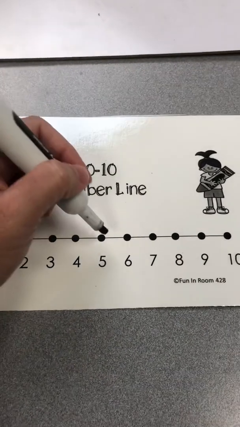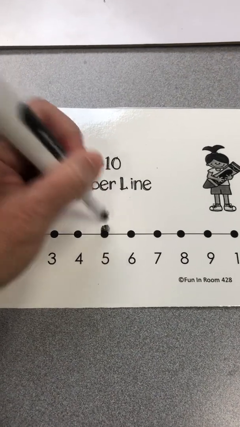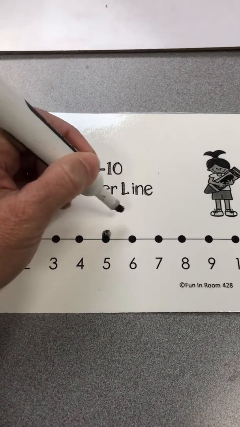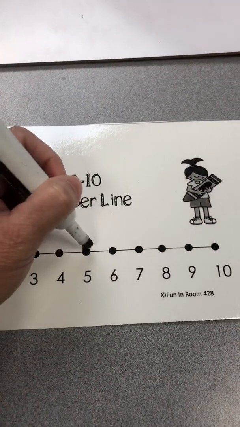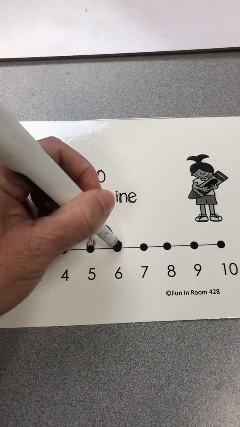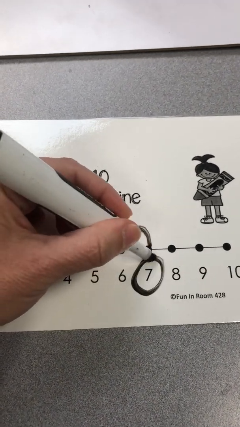If you start at number 5 and you want to add 2 more, that means you're going to make 2 jumps going this way, making the numbers bigger. 1, 2. So the number we land on is 7.